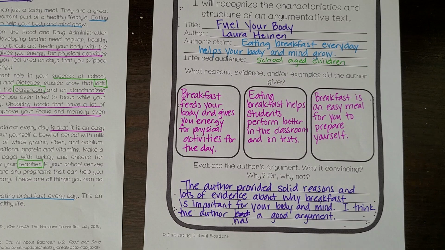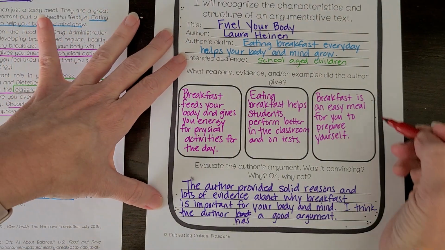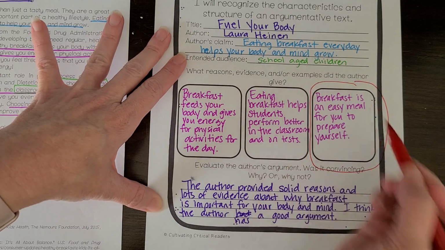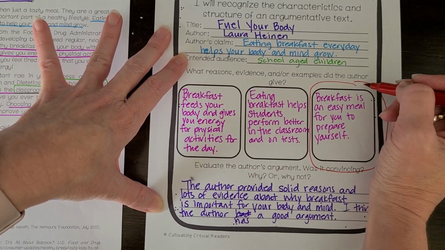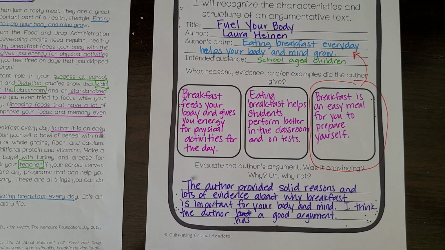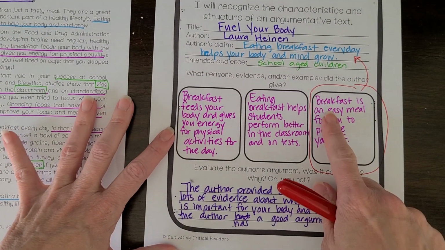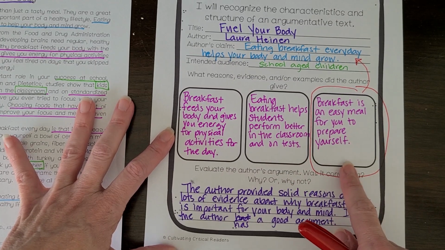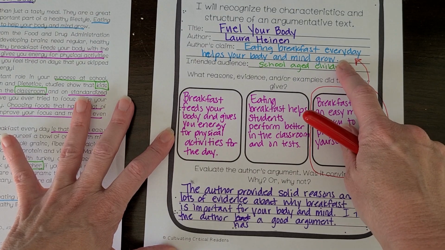But I do have something that I want to say that was not supportive of the person's argument. The one thing that I don't think supported the argument of the author was this one. This does not support the claim. The claim, my friends, remember, is eating breakfast every day helps your body and mind grow. This says breakfast is an easy meal for you to prepare yourself. This piece of evidence does not help support the claim.